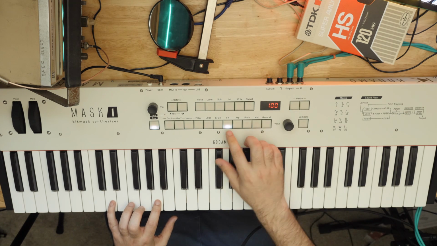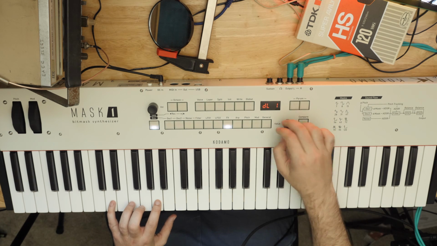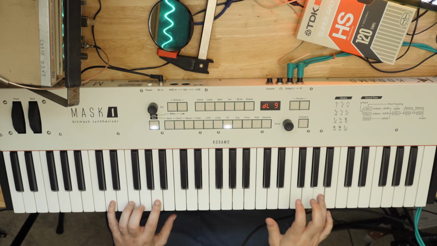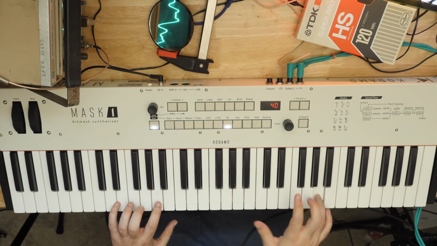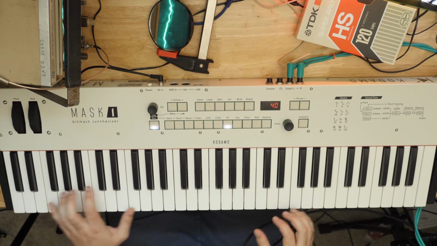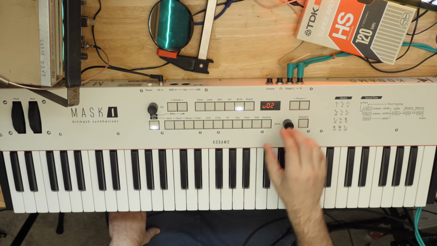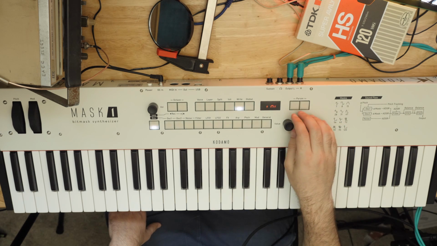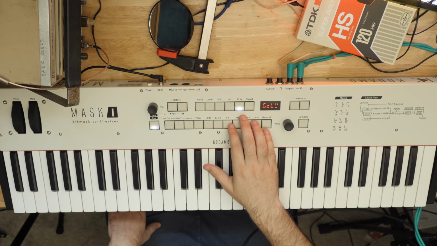For FX2, we have delays, reverbs, and distortions. So if I do delay 9, oh, I turned the balance up too high. I'm actually going to save this patch because I quite like it. I'm going to save it over U2. That's fine. It could be that name.